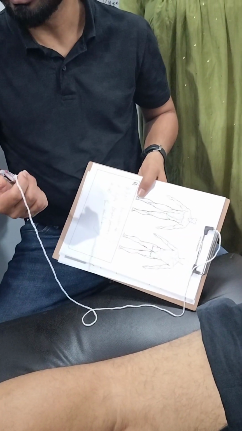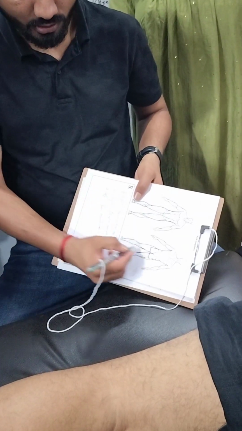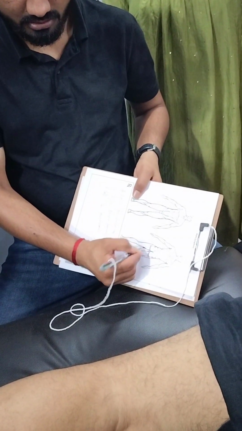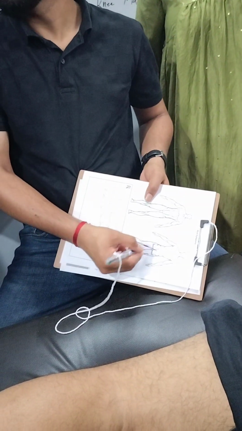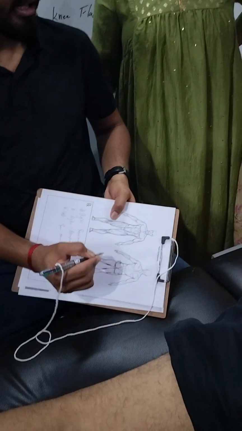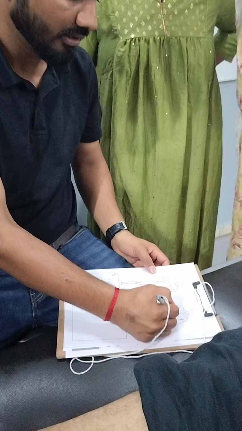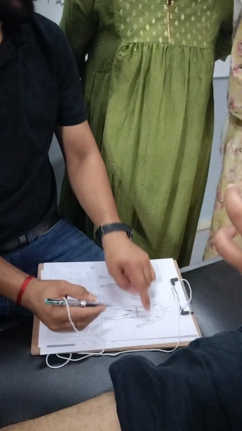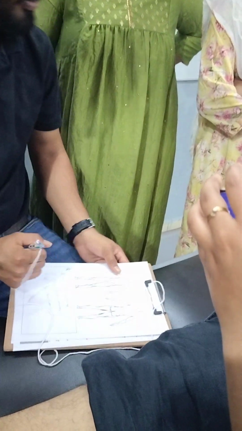For the weak and stiff muscles, you can use the pens. If there is a pen, then you can use the red marker. Where is the pen? The pen is here. First write where the patient is complaining of pain. Then we mark where the patient is complaining of pain here, with this red one. So red color is for the pain.